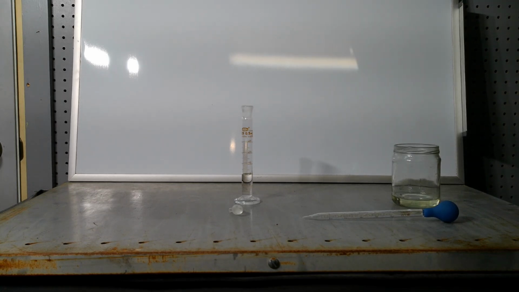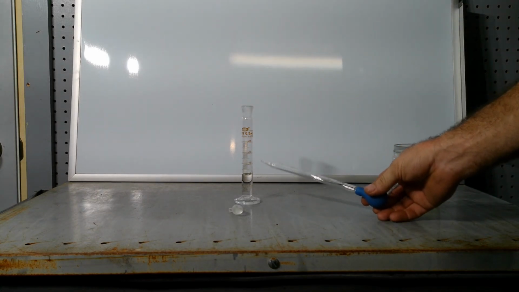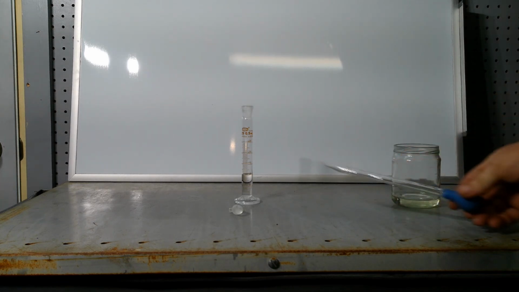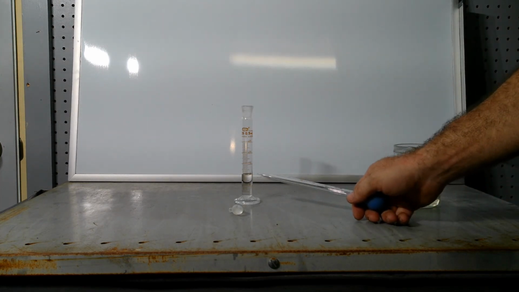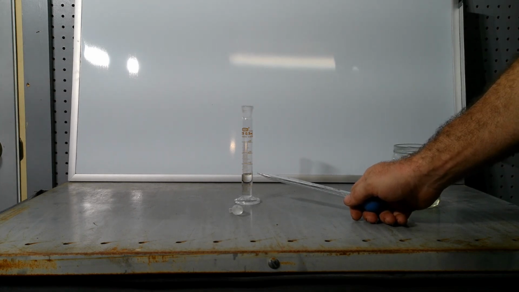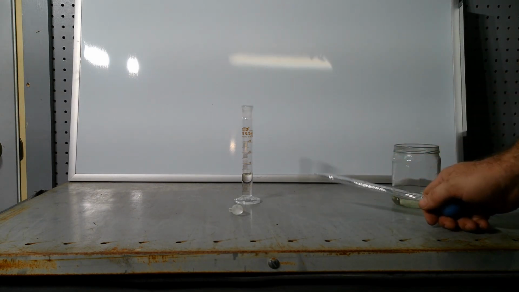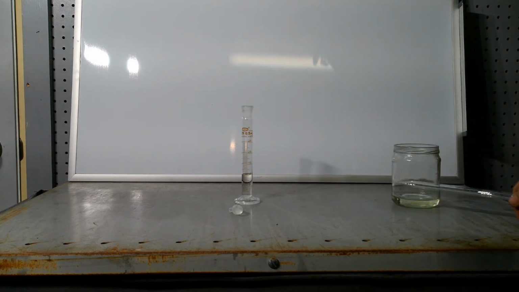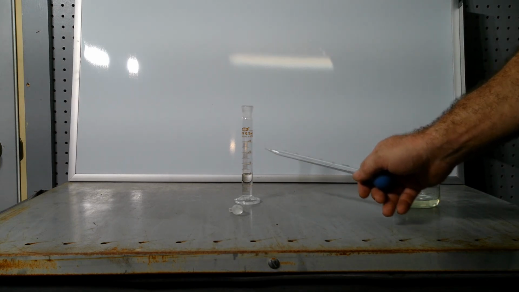Okay guys, I've got everything here I need to run this test. We've got a graduated cylinder. It doesn't have to be this fancy. You can use anything you have that's graduated. I've put 10 milliliters of water in the bottom of it, just tap water. I'm going to put 10 more milliliters of fuel on top of this. I like to use multiples of 10 because we want to know how many.